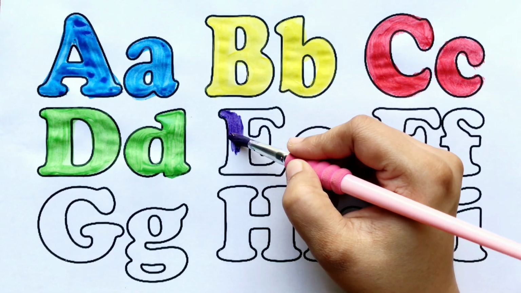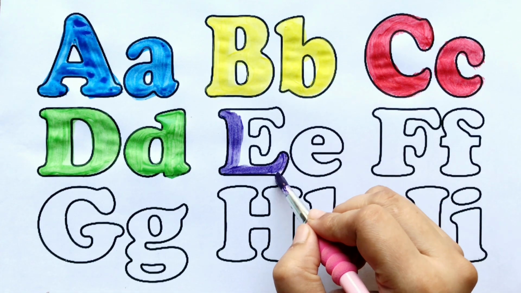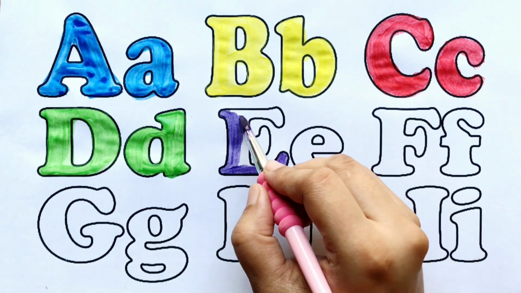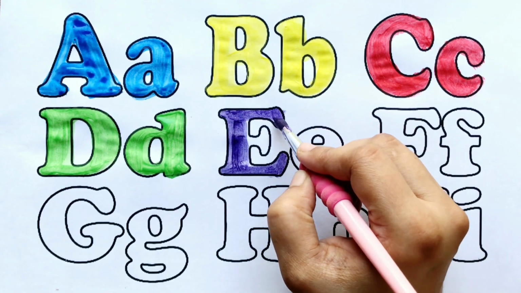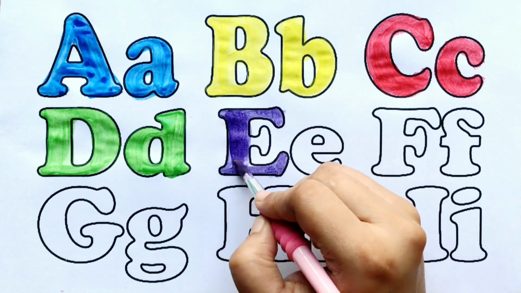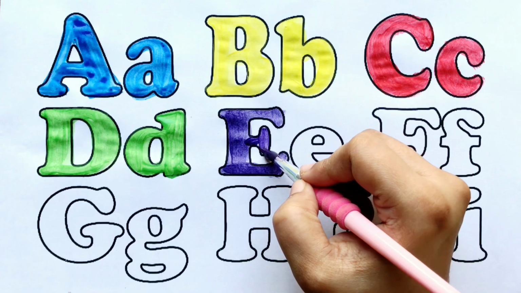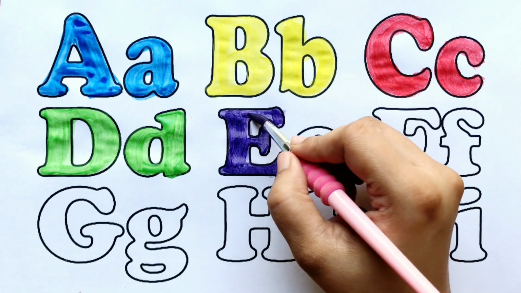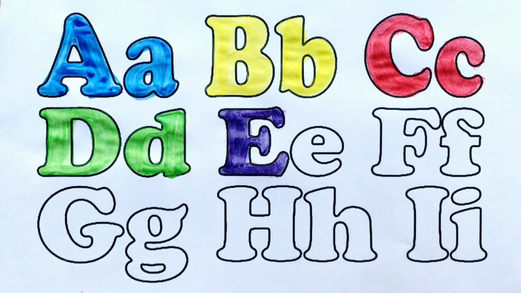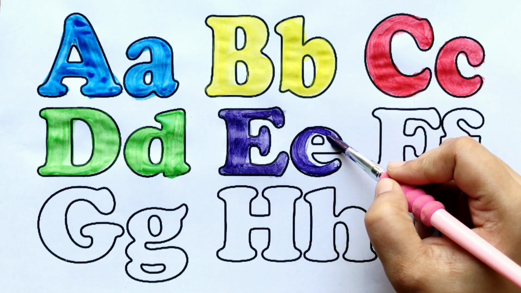Purple color. Uppercase letter E. E for elephant. Lowercase letter e. E for egg.